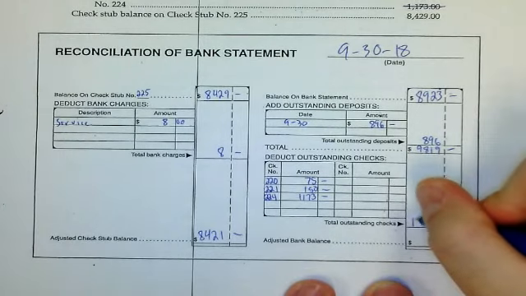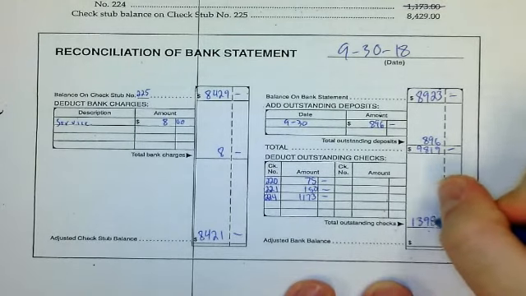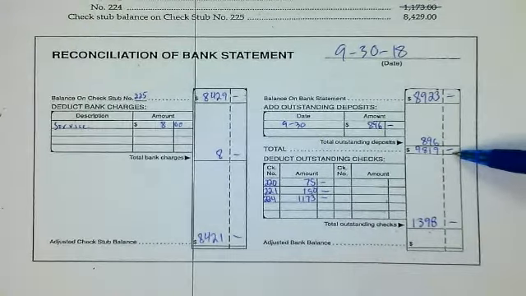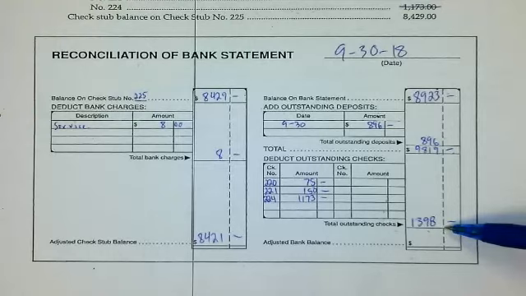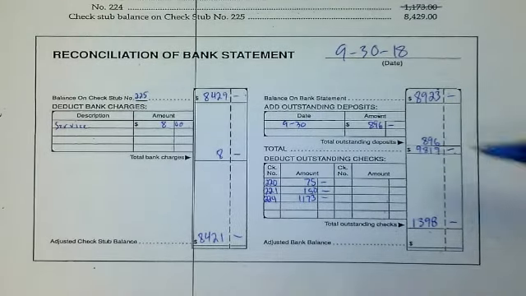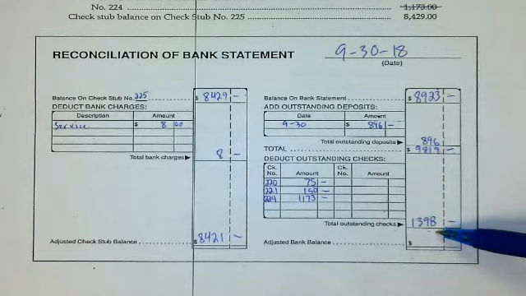$1,398. Thank you, Caitlin. All right, and then the last part, we have to take our subtotal up here, subtract the amount of checks that we wrote, and then see what we get. So take the 8919, the 9819, and the 1398 and subtract them.